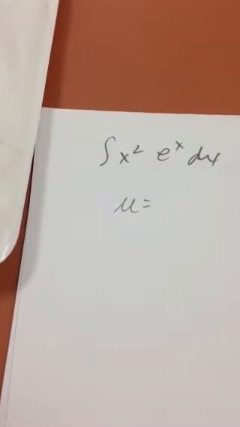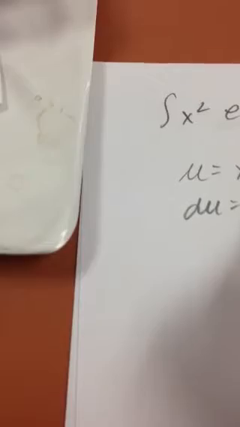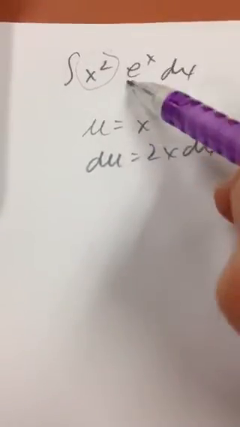So I'm going to let u be x squared, then du is 2x dx. And again, once this is chosen, the remainder is dv. So dv is e to the x dx. Taking the antiderivative of this gives me v is equal to e to the x.